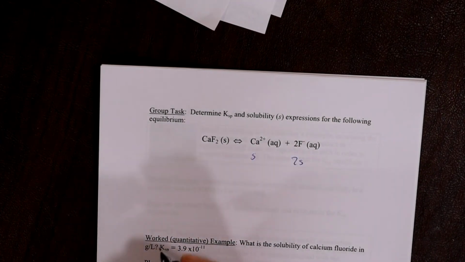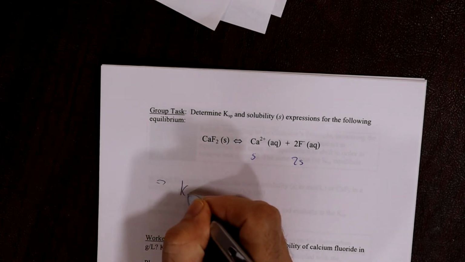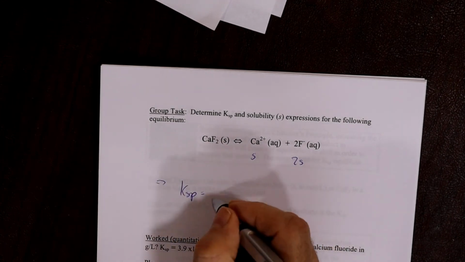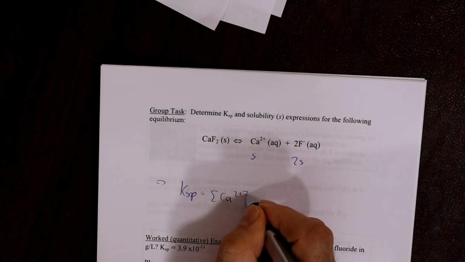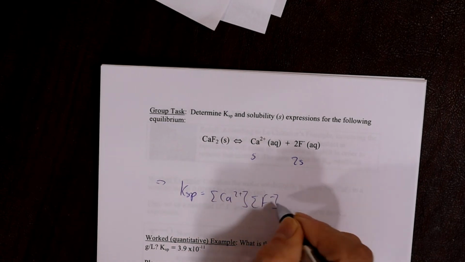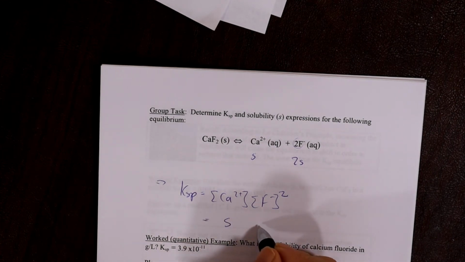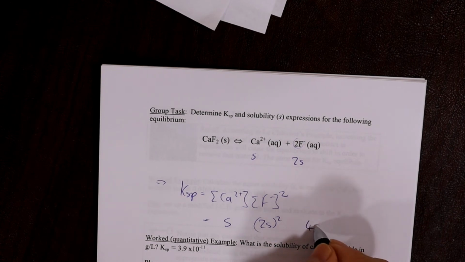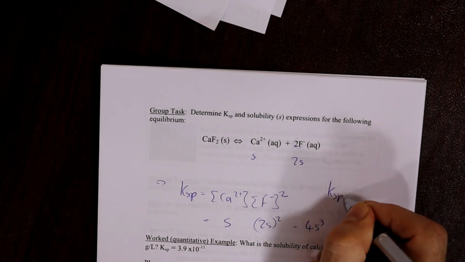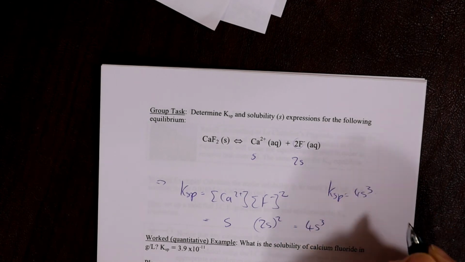So therefore Ksp equals calcium 2 plus times fluoride minus squared, because there's two of them, which equals S times 2S, and that's squared, which is 4S cubed. Okay, so Ksp is 4S cubed.